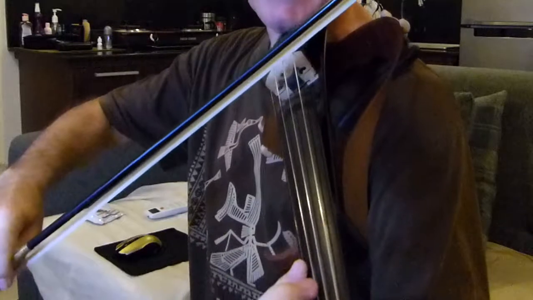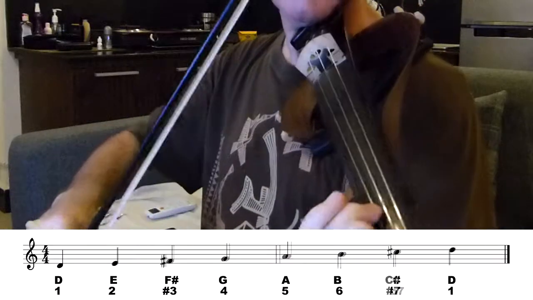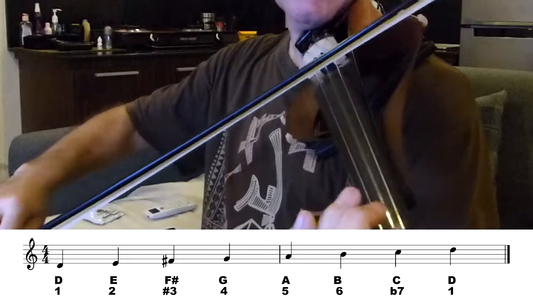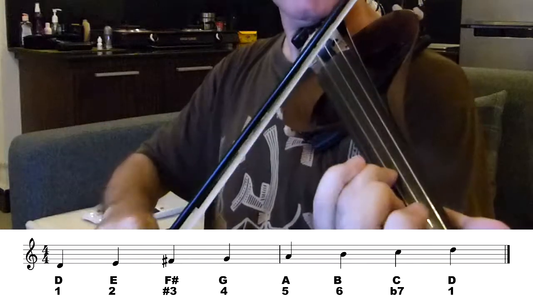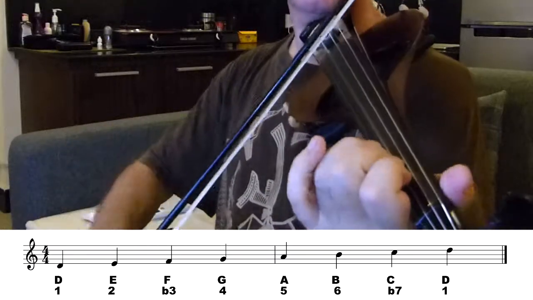And so far we have the major, flatten the 7 for MIXOLYDIAN, flatten the 3rd for DORIAN. Now let's flatten one more note. In this case it's going to be the 6th note, the 6th, which is B in D. So the B is going to go down to B flat. So now we get the scale.